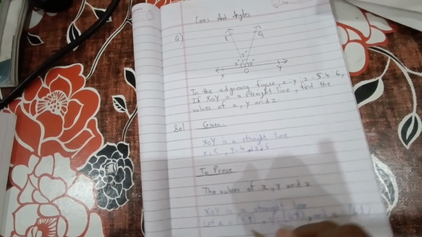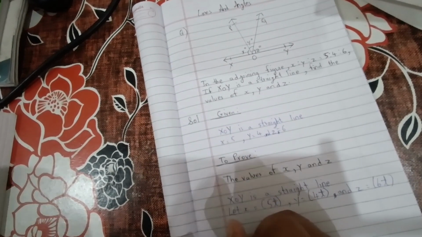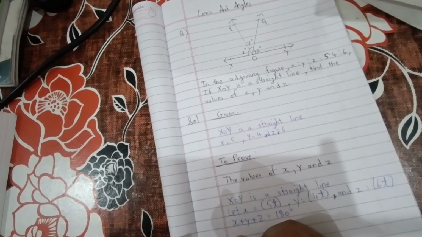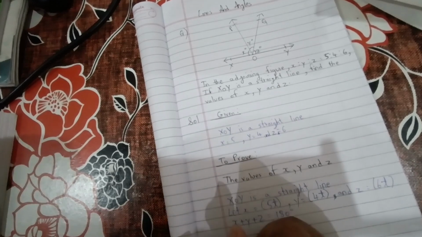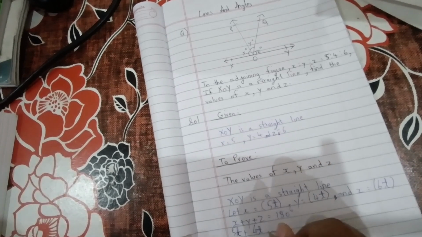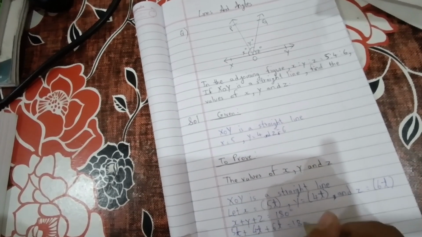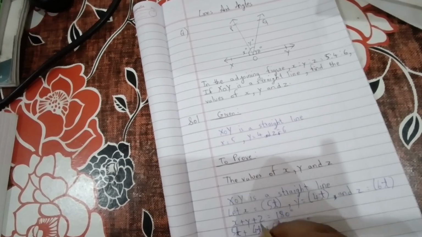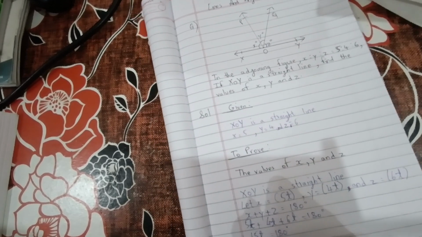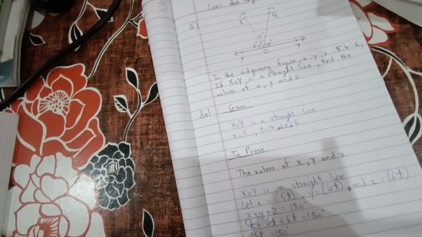It's given, right? So now we have to write x plus y plus z is equals to 180 degree. Now 180 degree is given. So 5t plus 40 plus 60 is equals to 180 degree. Now 5t plus 40 plus 60 is 15t is equals to 180 degree. I hope you can see 180 degree upon 15. So what comes at 15? 15 11s are 165, and then it comes t is equals to 12.